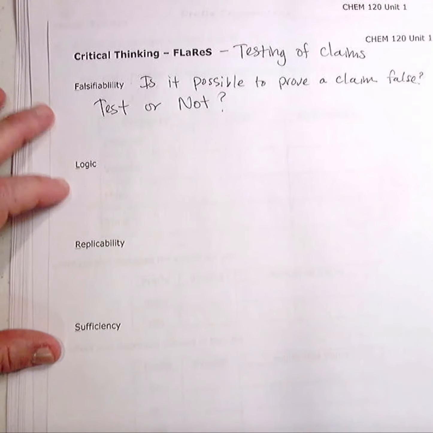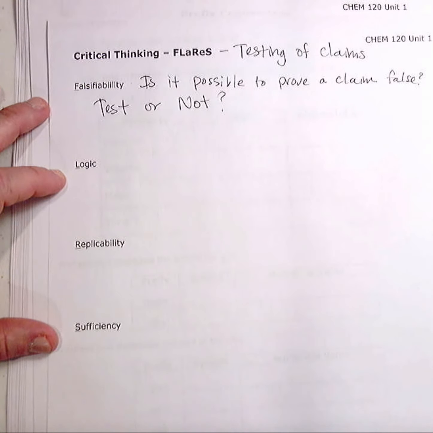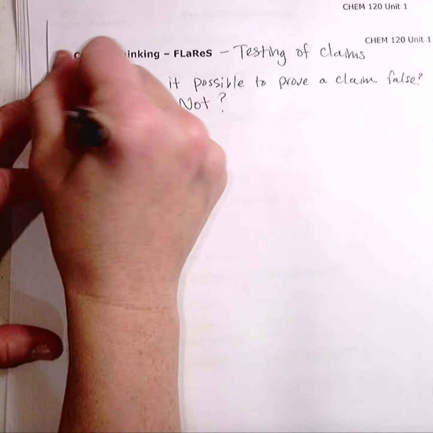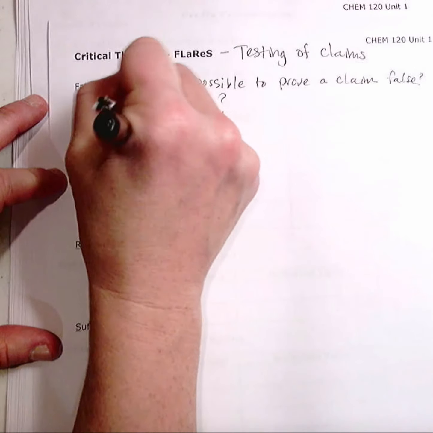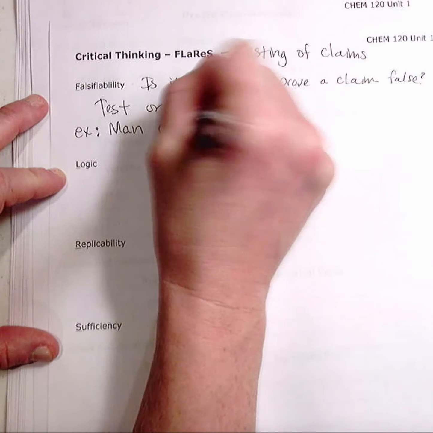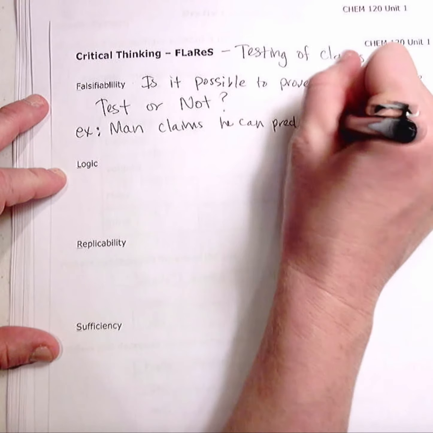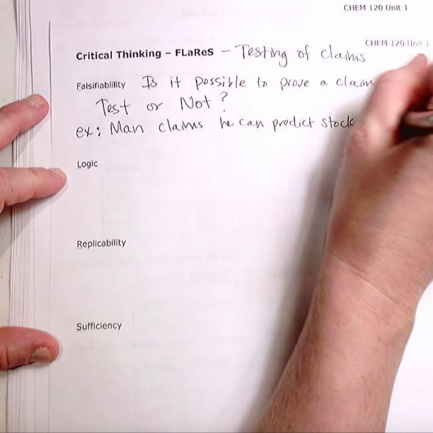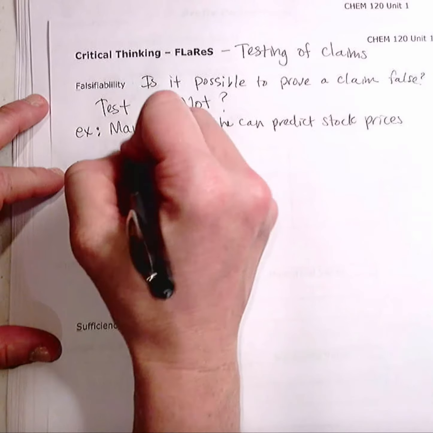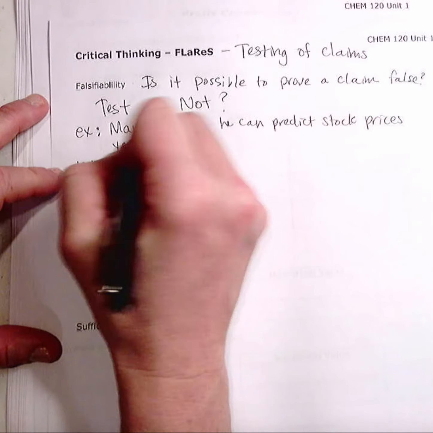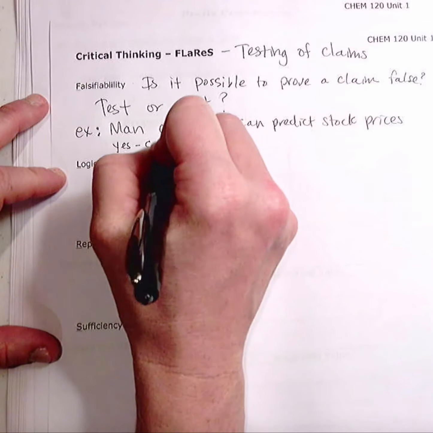So for example, a man claims that he can predict the price of a stock on the stock market 1 week in advance. So this can be tested by writing down his prediction, waiting 1 week, and then checking to see if his prediction matched the actual stock market price. So a man claims he can predict stock prices. So yes, can be tested.